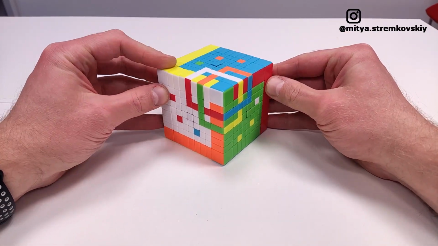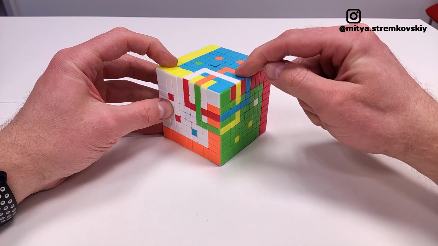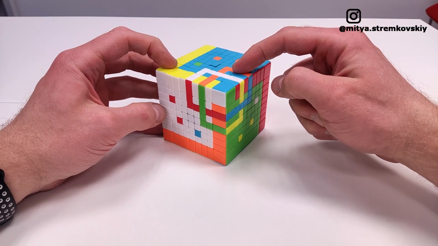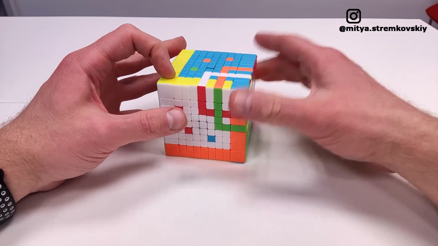Now we have colors of orange, which is there, and I don't want this, and I will move red here.